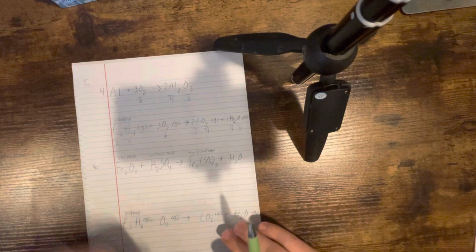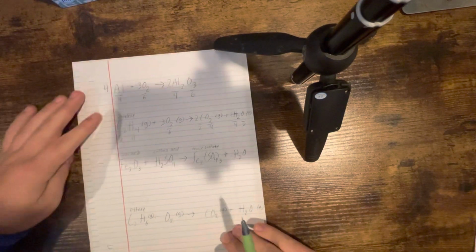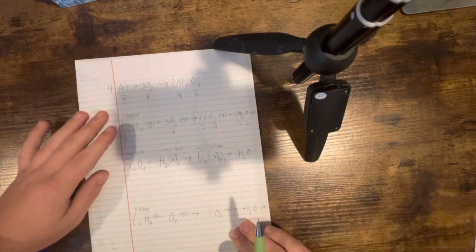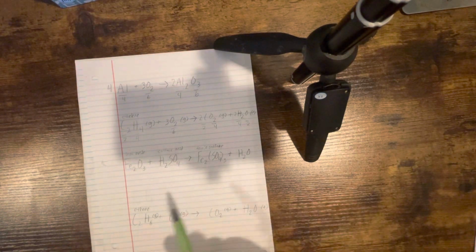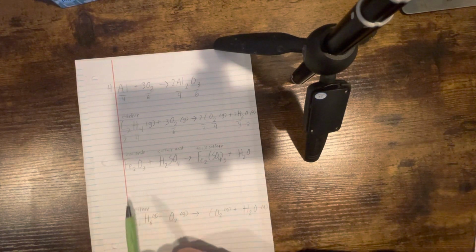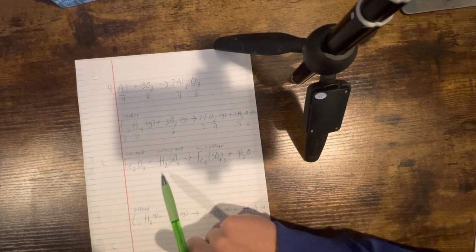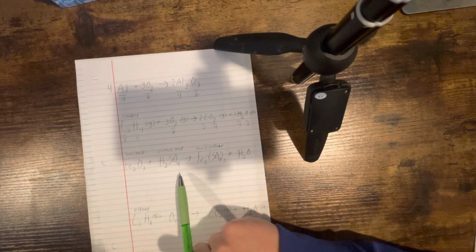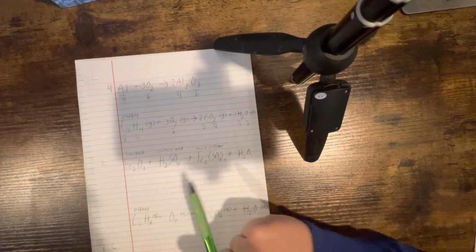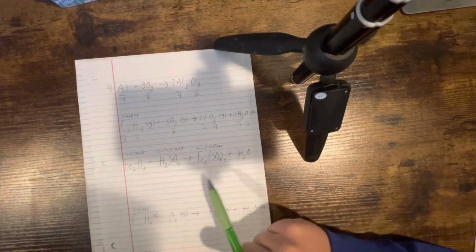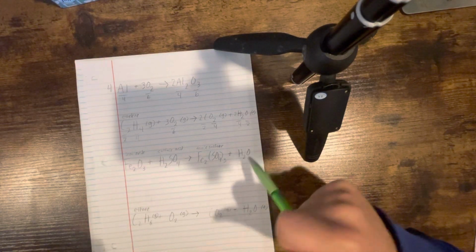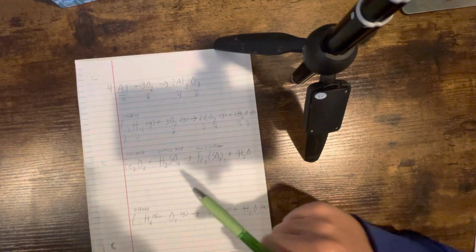Okay, now let's move on to a little bit of a tougher equation. Not that bad. It's just, you might get a little confused, okay? So over here on the reactant side, we have an iron oxide and then a sulfuric acid, which equals on the product side a ferric sulfate, and then a water, okay?